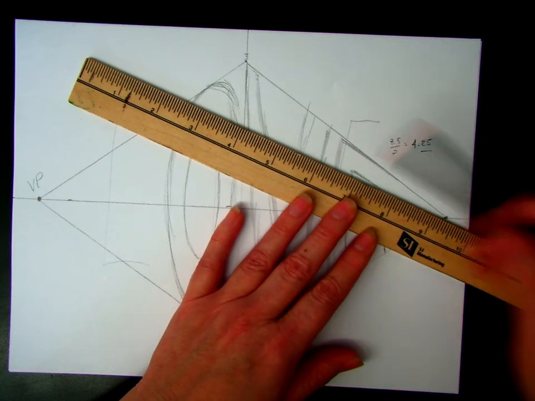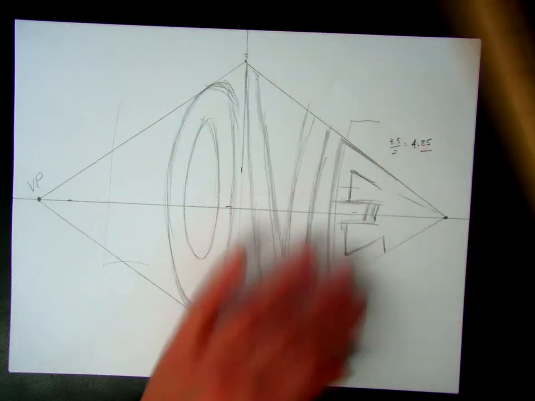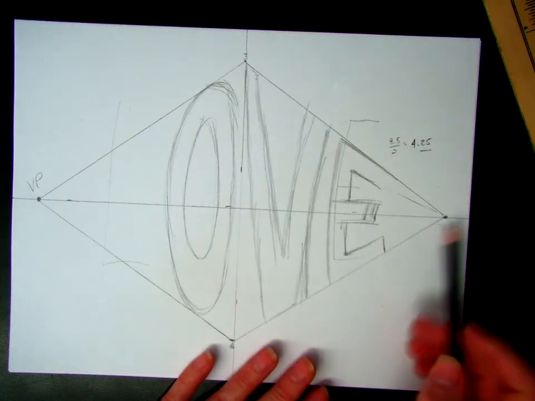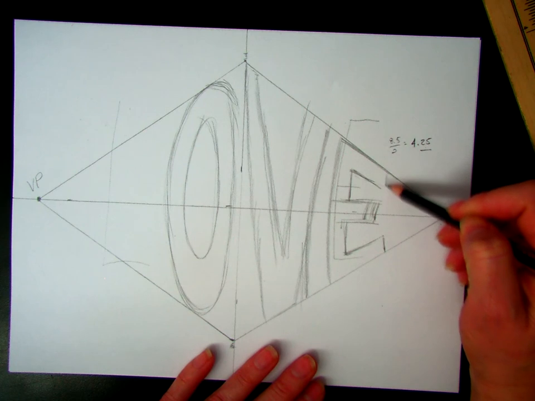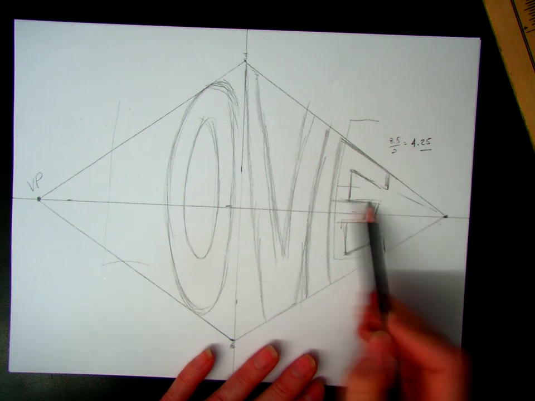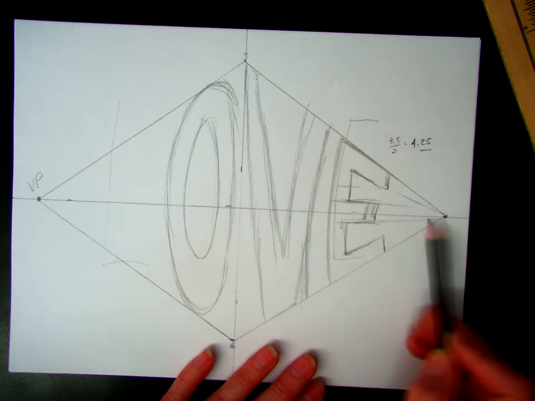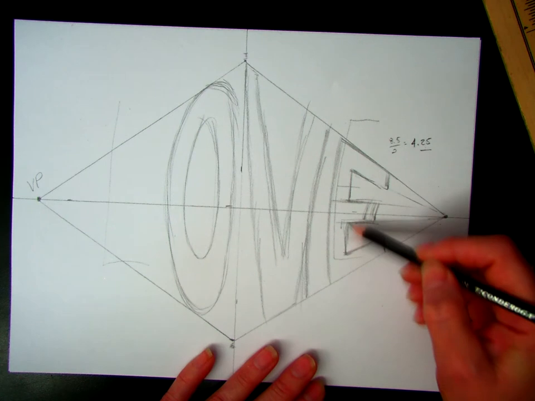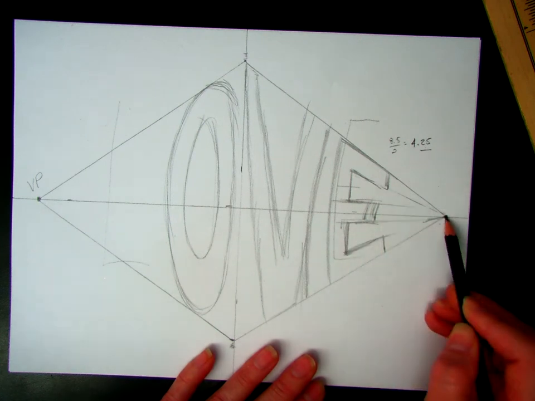On my E, there is a line that's going, of course, this way, connected to the angle. You guys see that? And this should be connected to this line. This also should be connected to this line. This should also be connected to this vanishing point here.